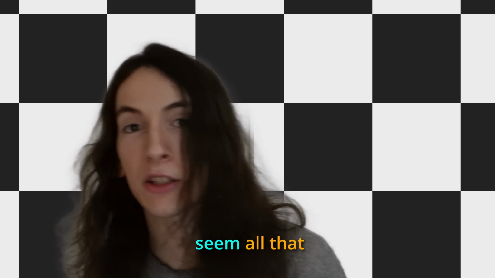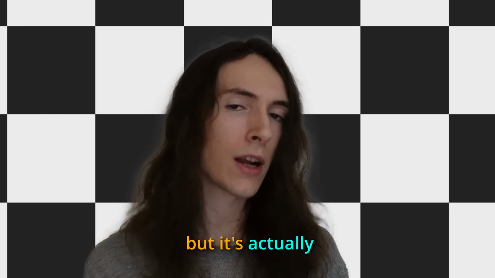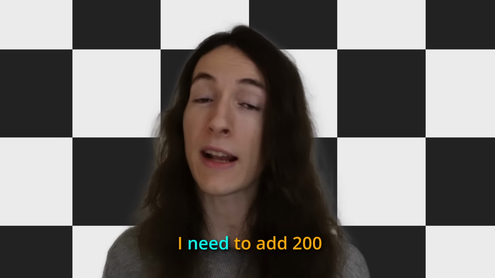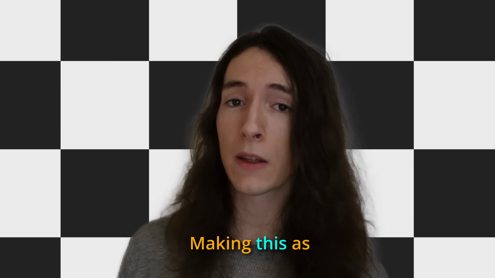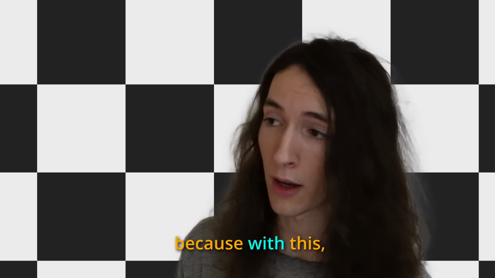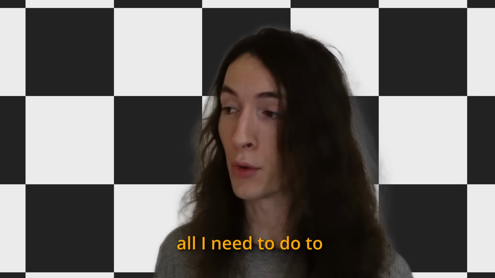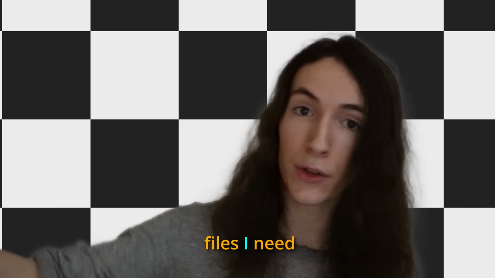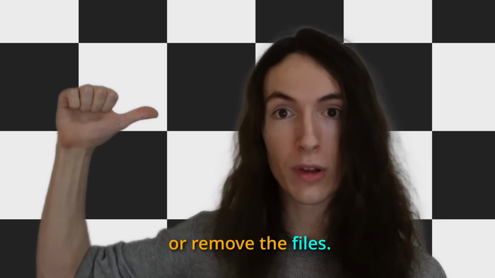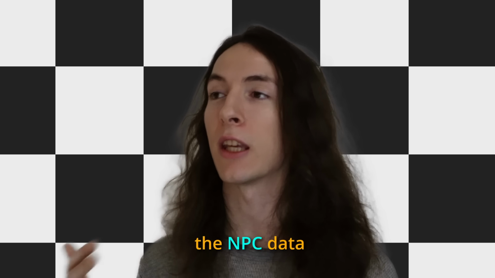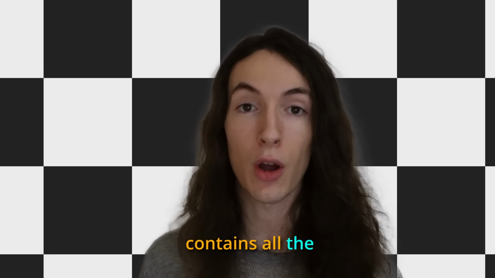Now, this may not seem all that important, but it's actually very, very important for how I'm going to go about doing things. I need to add 200 students. Making this as painless as possible is incredibly important because with this, all I need to do to add a student or remove a student is either add the files I need or remove the files. Now that probably should be another check to make sure that the NPC data contains all the data we need.